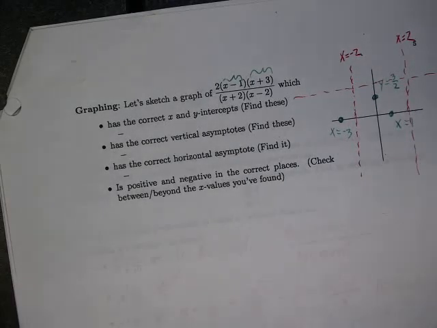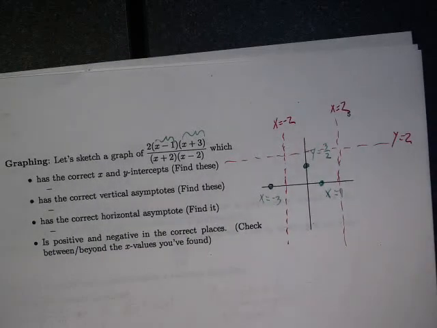Good. Is that enough information to sketch this graph? Yeah, I mean, maybe there's some positivity, negativity stuff to check. So without doing any evaluation, is the thing positive or negative from negative infinity to negative 3?